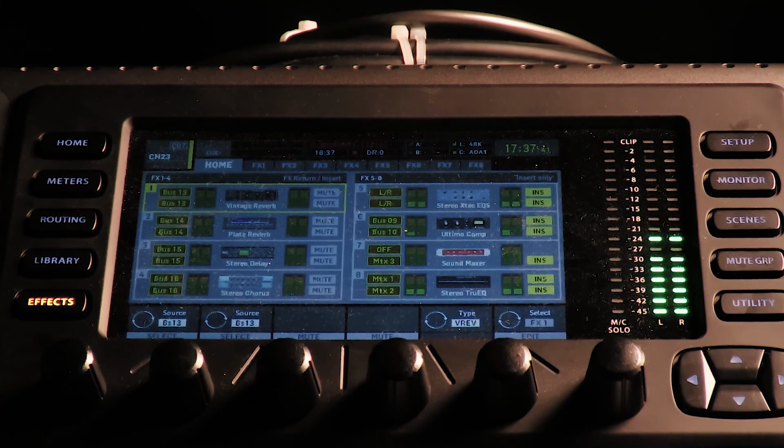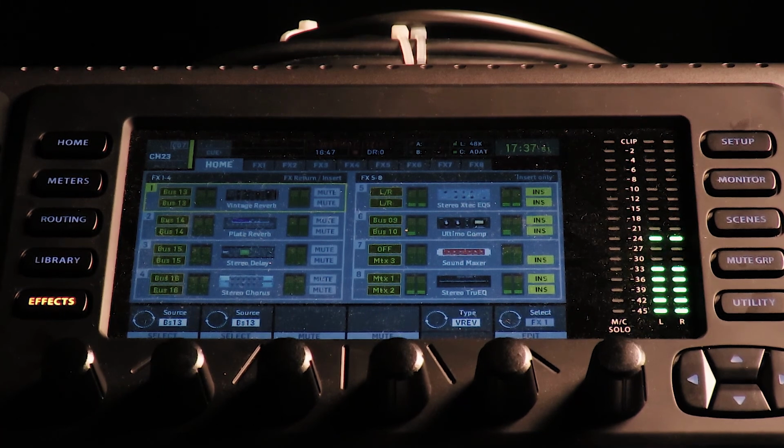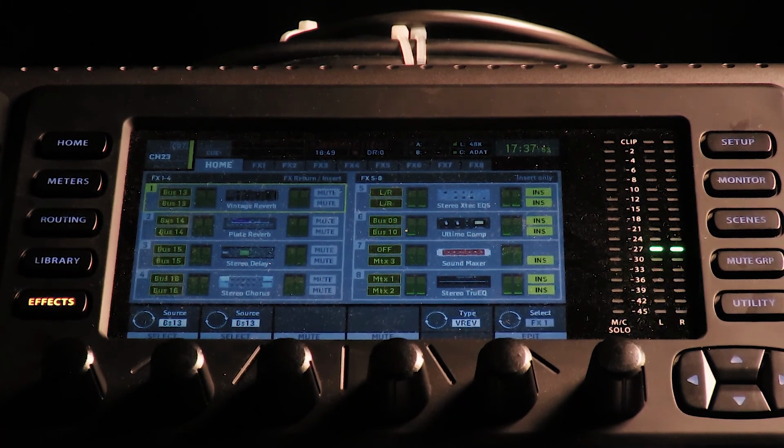If you go to the left side of the console, there's an effects returns fader bank, and you have stereo. There's 8 faders on that left side of the board. Those are the stereo returns for effects 1 through 4. The effects sends are on buses 13 through 16. So that's what that is. That's what it says there.